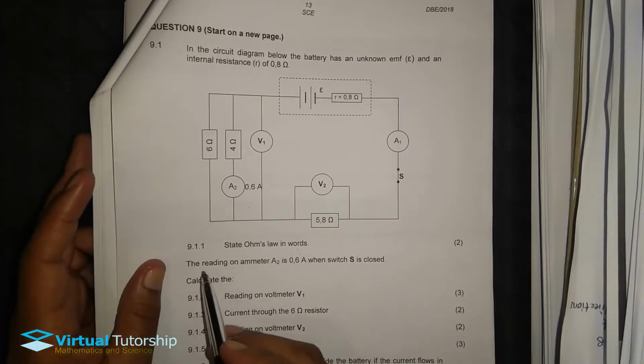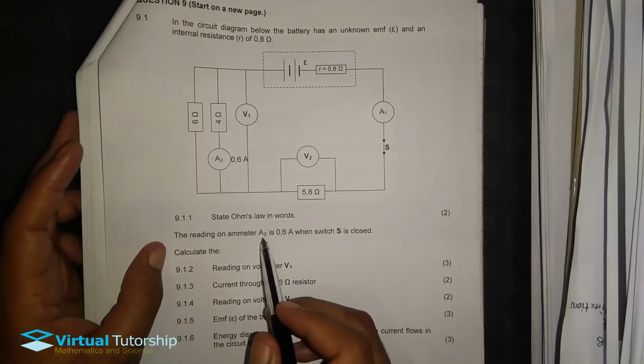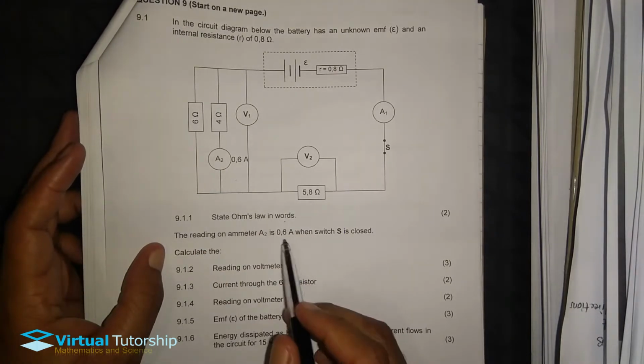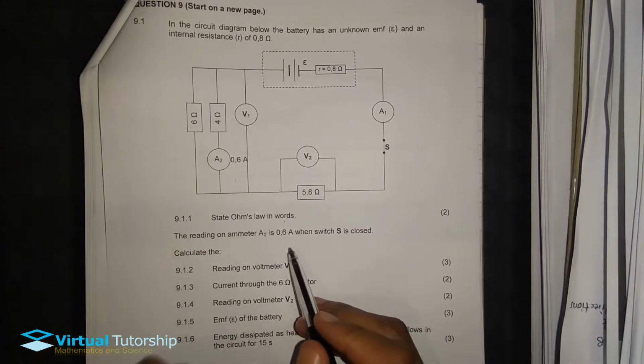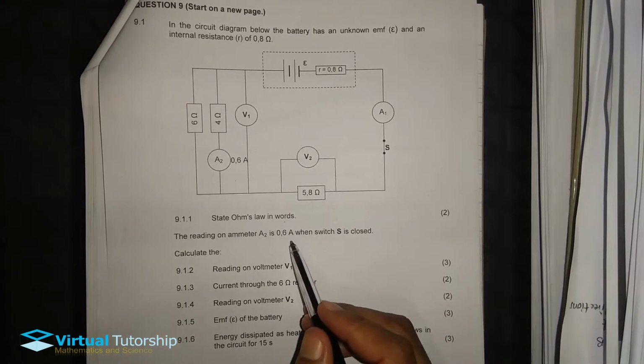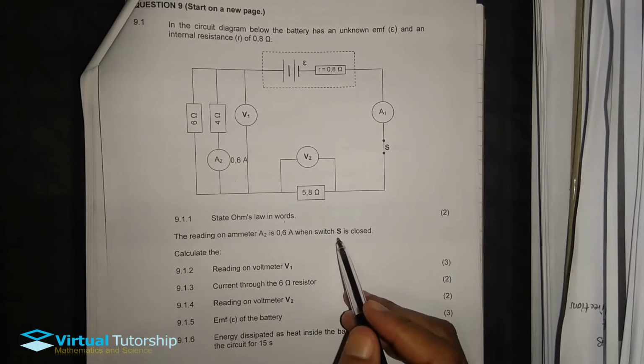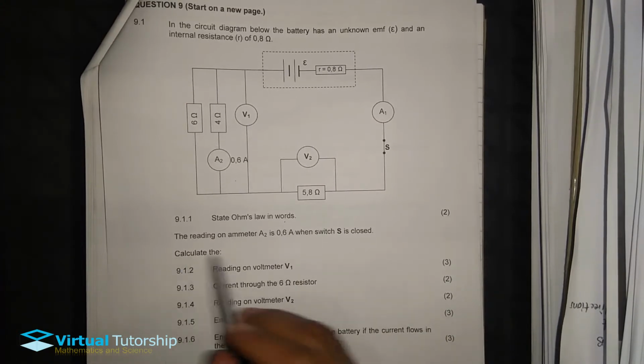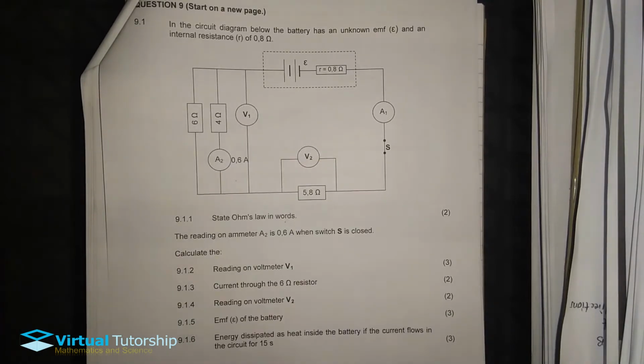Now the reading on ammeter 2, this one basipha a value of 0.6 amperes when switch S is closed. Calculate the reading on voltmeter 1.